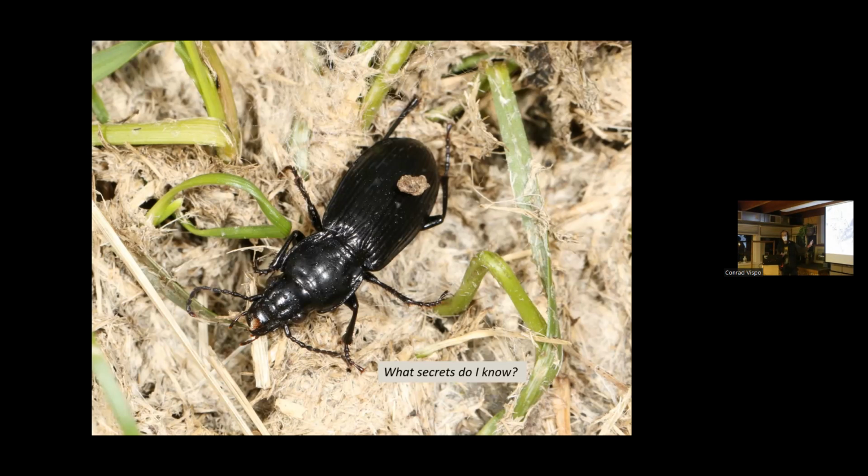Now, all the work we've done has been on organic farms, so if you start throwing pesticides into this, that might be a completely different picture.